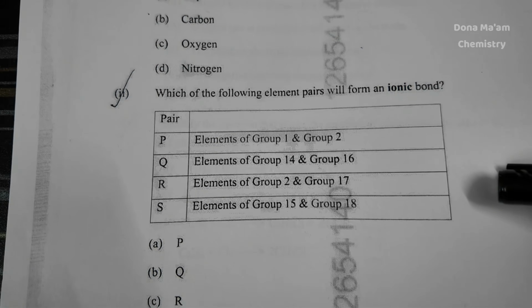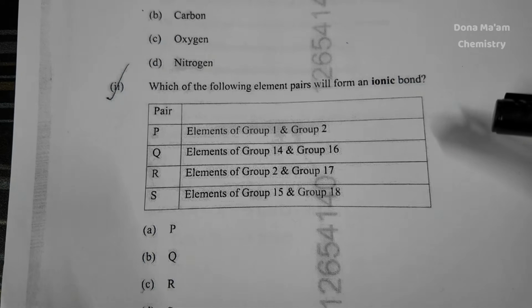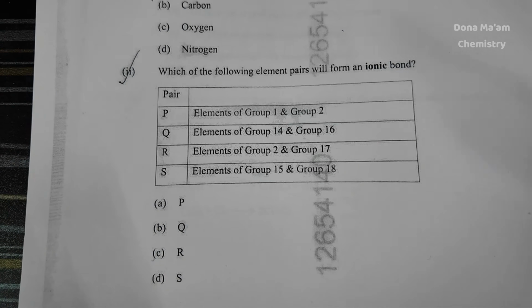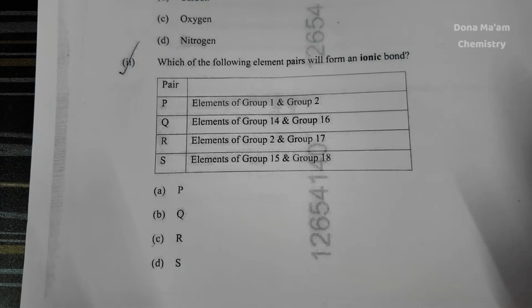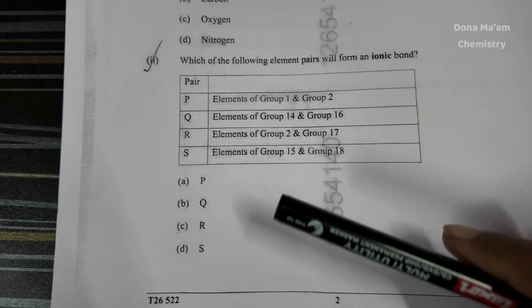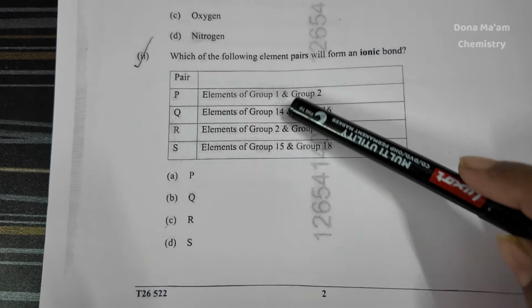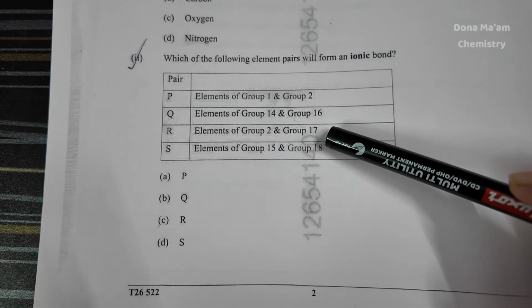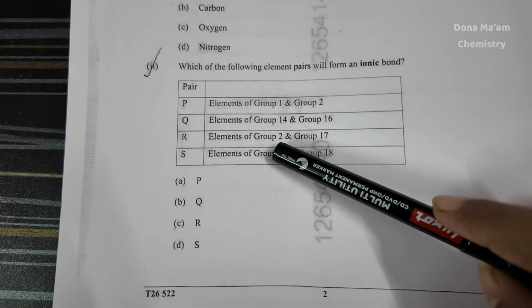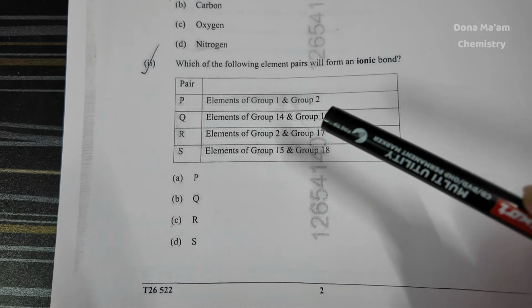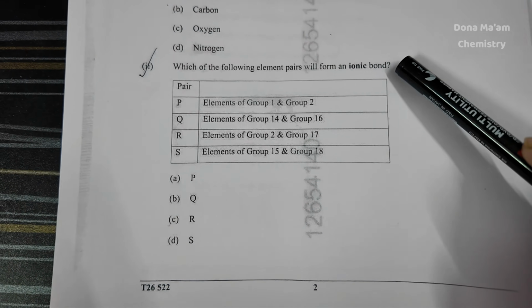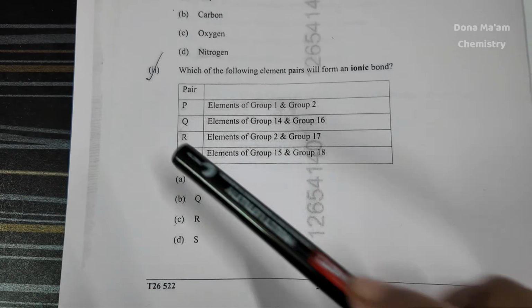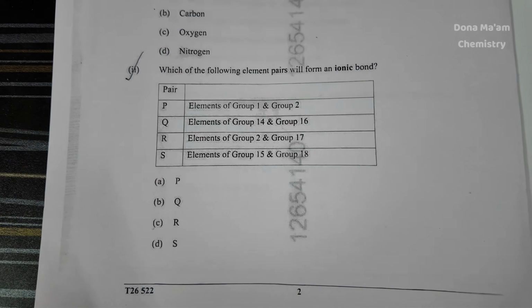Which of the following element pairs will form an ionic bond? As we all know, ionic bonds are formed between a pair of a non-metal and a metal. So in group 2, it comprises metals, and group 17 comprises non-metals. So this metal and non-metal combination can form an ionic bond. So the answer is option C.